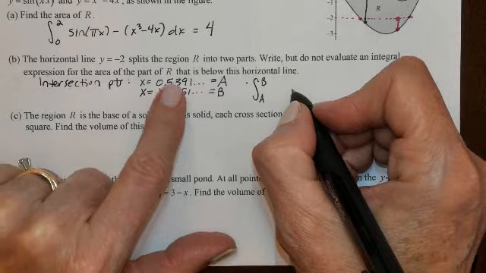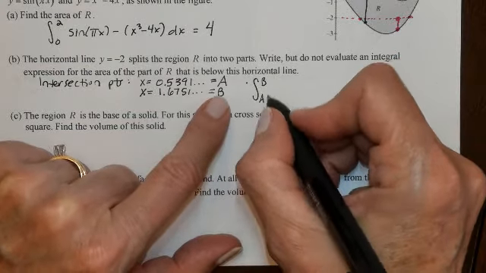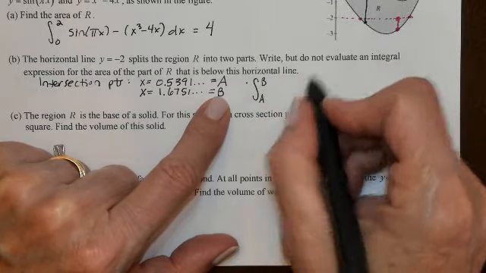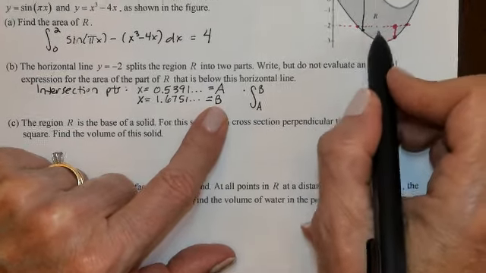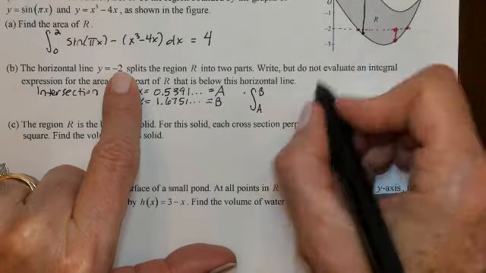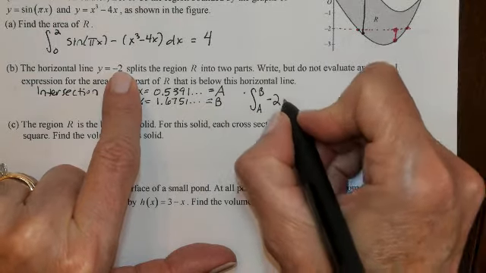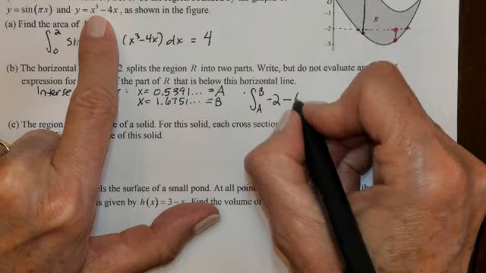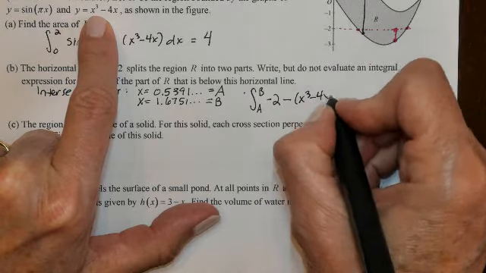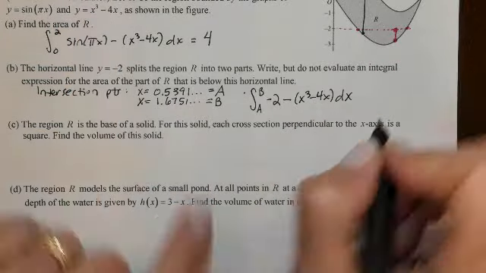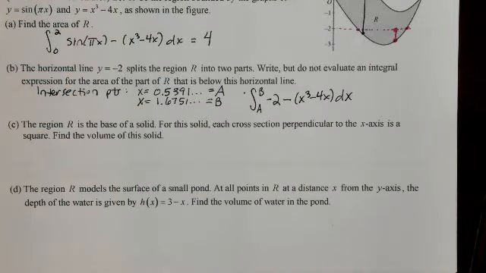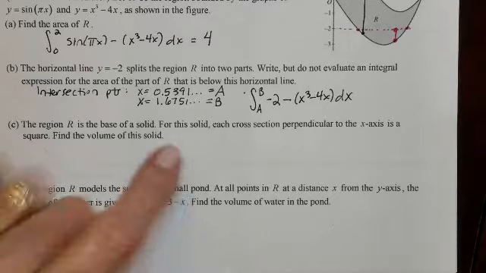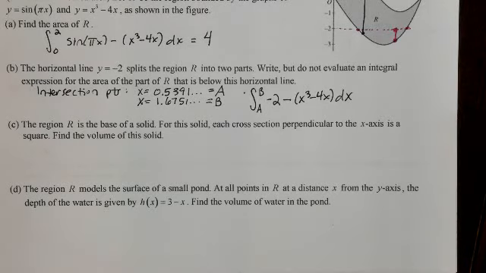I don't have to rewrite the decimals because I can just use the a and b of what's on top is -2 minus what's on bottom is the x cubed minus 4x dx. And that is the area for the part of the region that we're trying to find the area of. Okay?